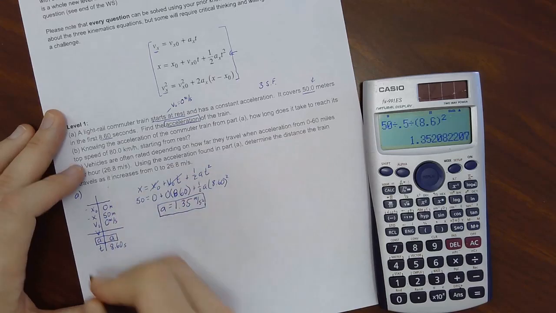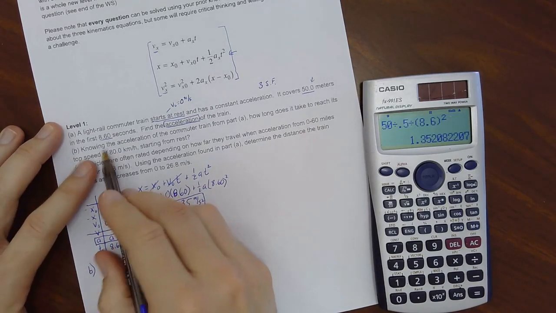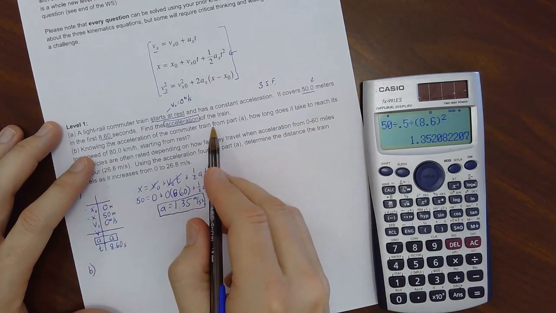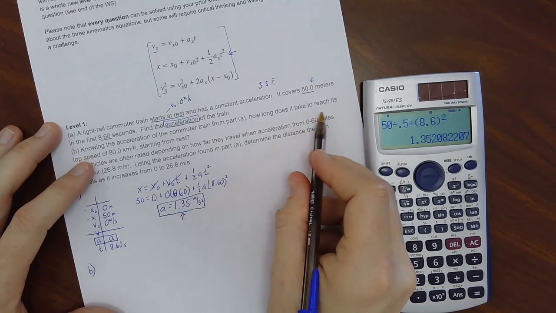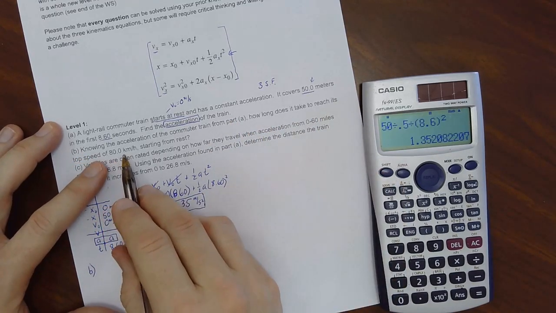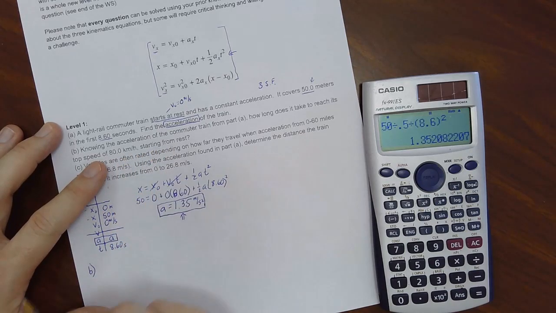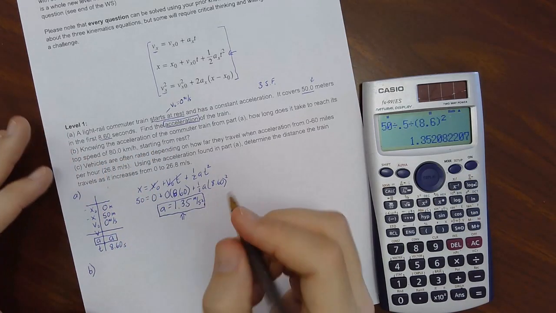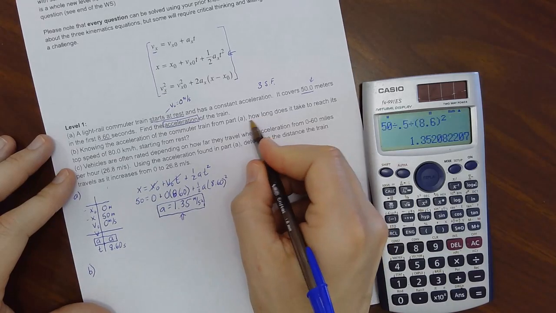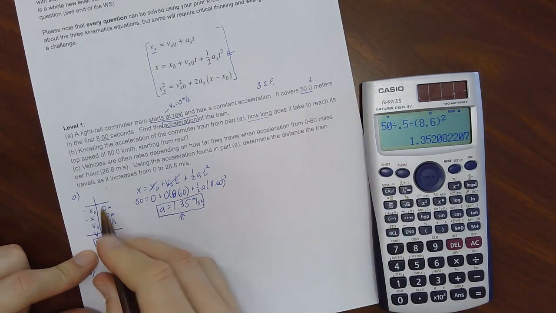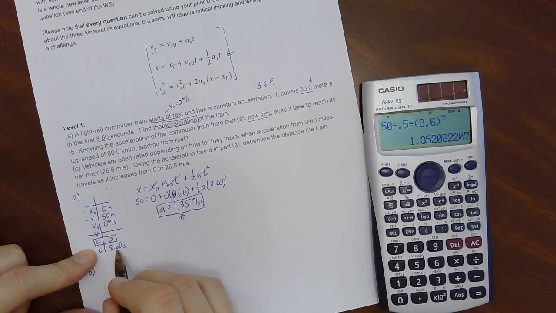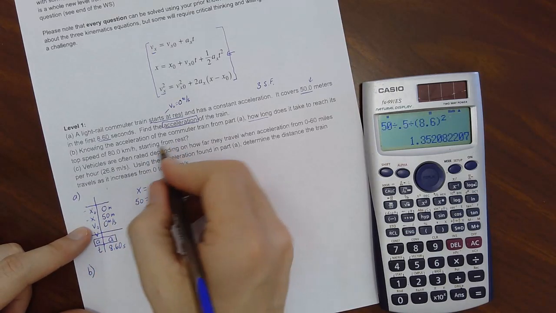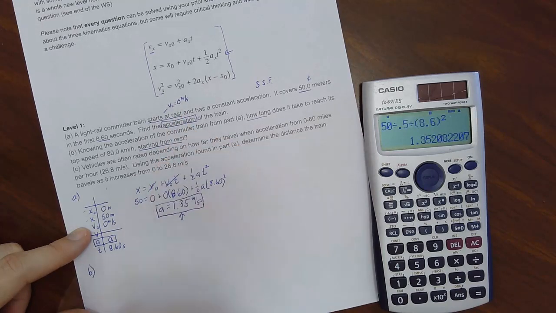Let's move on to part B. Now in part B, it says, knowing the acceleration of the commuter train from part A, so yes, we do, how long does it take to reach its top speed of 80 kilometers per hour starting from rest? All right, now this is asking how long. So this is not going to be the same conditions as before, right? My distances won't be the same. My time won't be the same. My initial velocity, it does still say starting from rest, so that's going to be helpful.